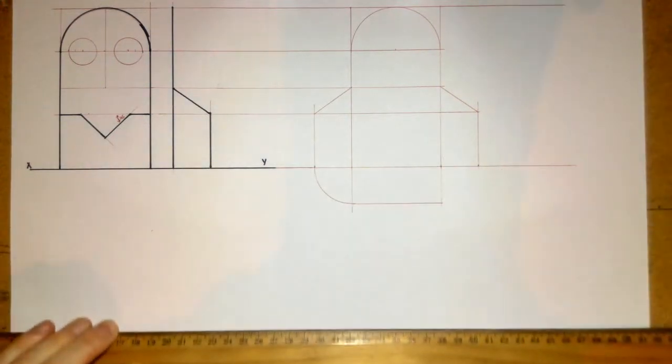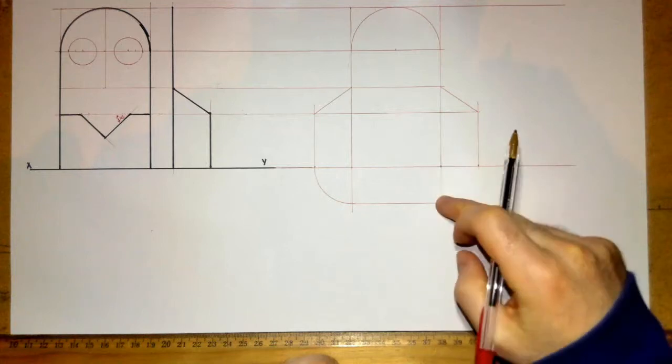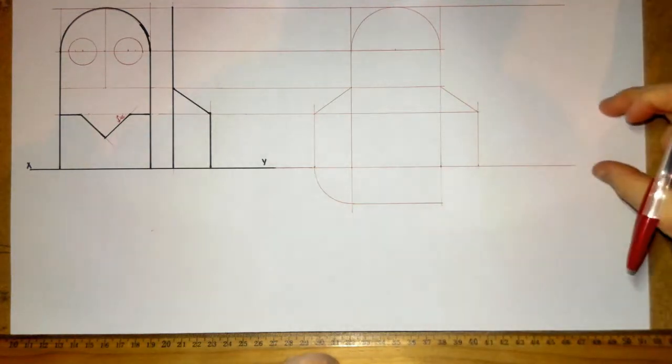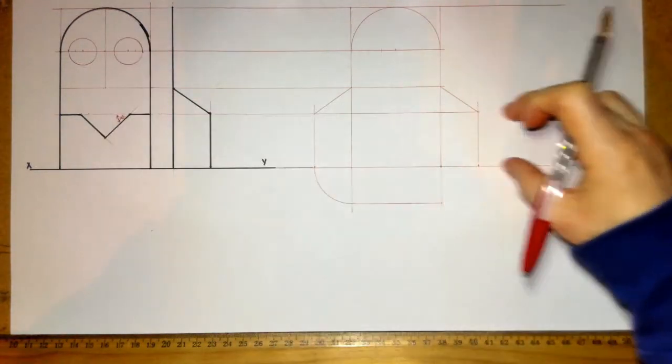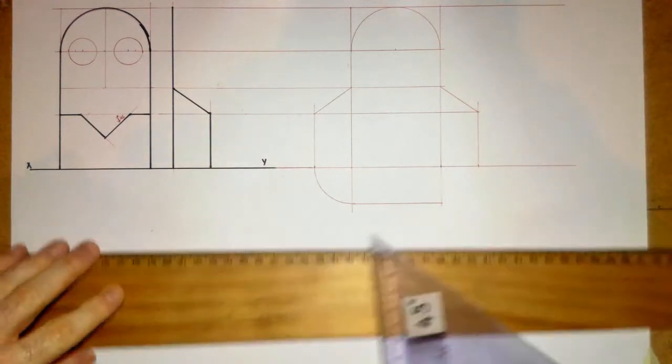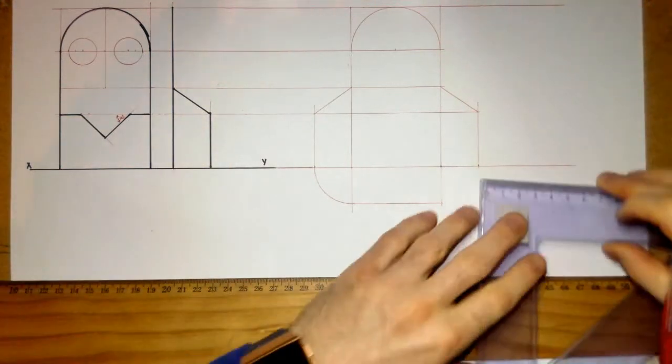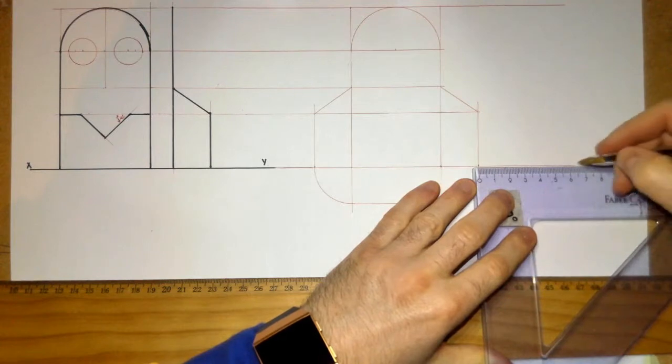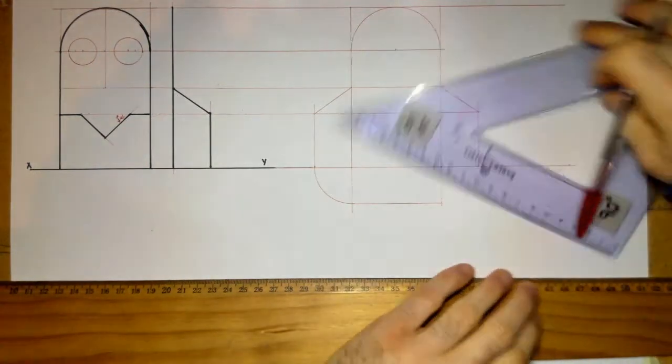Now, at this point, I could attach the front on here, or I could attach it on over here. And for the sake of today, I'm going to actually attach it on over here. Okay, so it's going to be the same distance out. Once again, it's going to be 60 millimeters out. And I'm going to project the line up here.